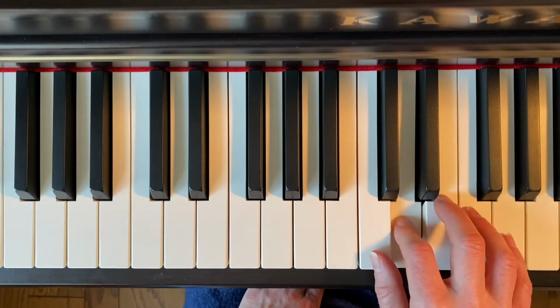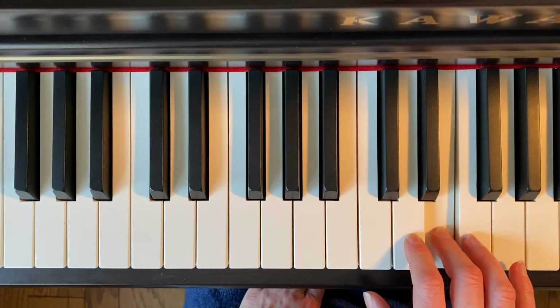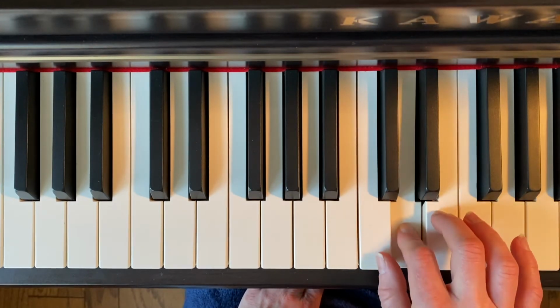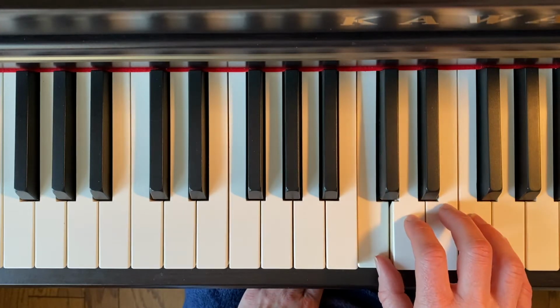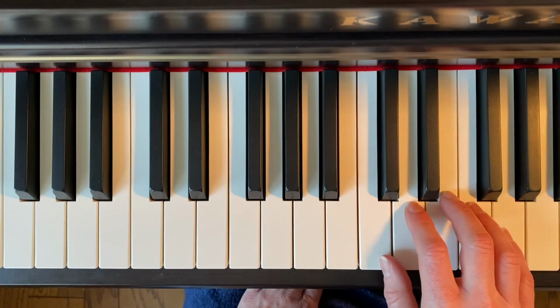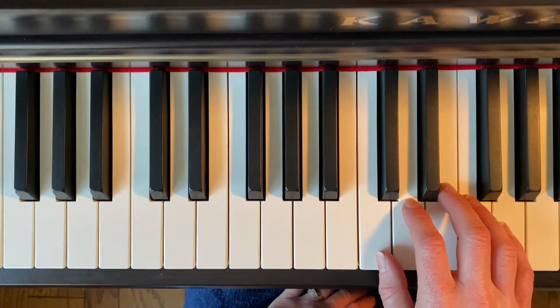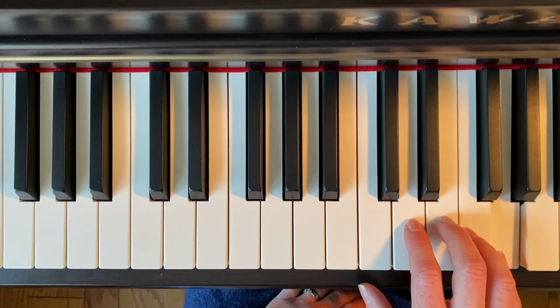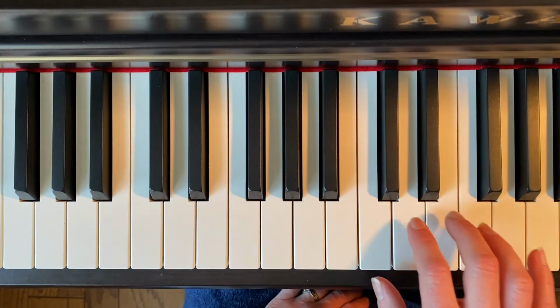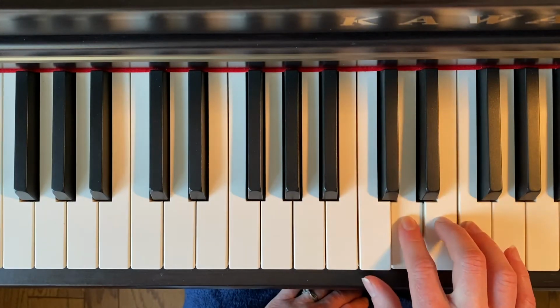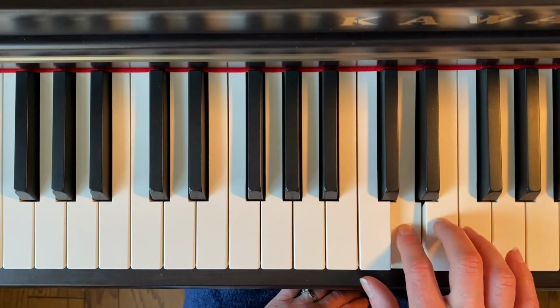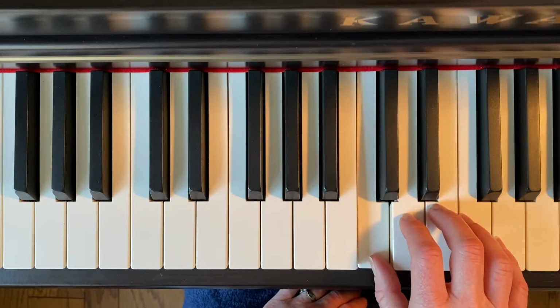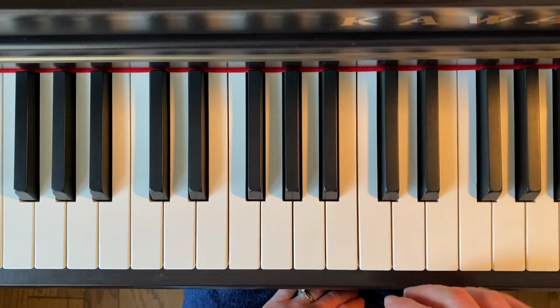Lift. 2, 3, 4, lift. Okay, and then repeat it, quiet. Lift. 2, 3, 4, lift. Okay.